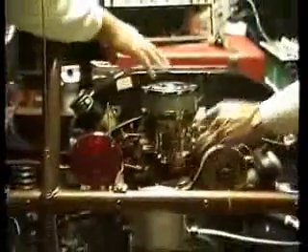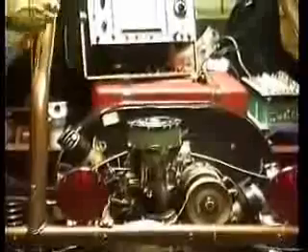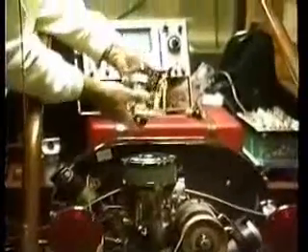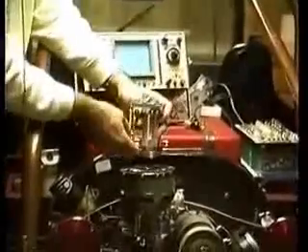Now, what we're going to do is that this is going to be replaced with this air gate, as you see right here. Okay, so that's going to regulate, and that'll regulate our air going in. Does this come off like this? Yeah, it'll take off.